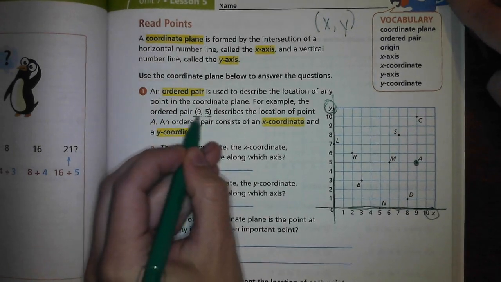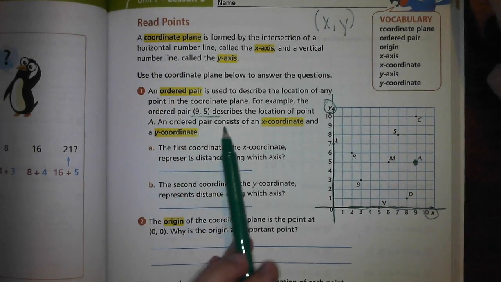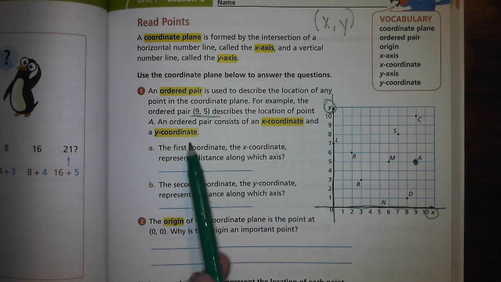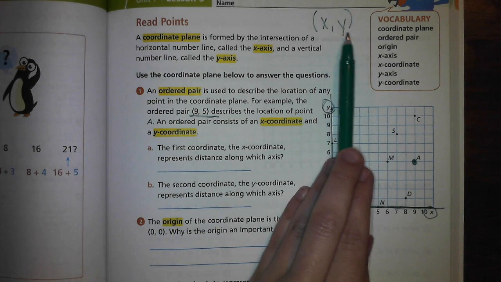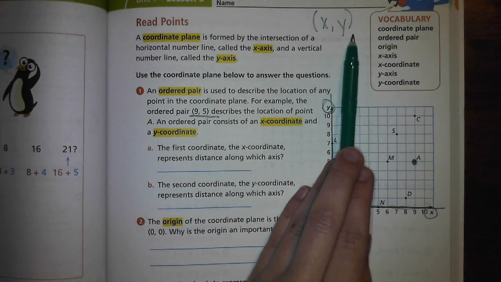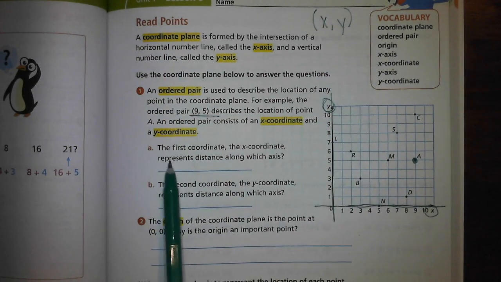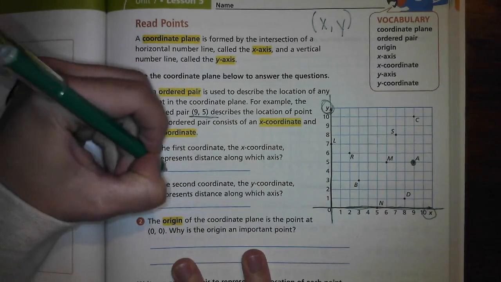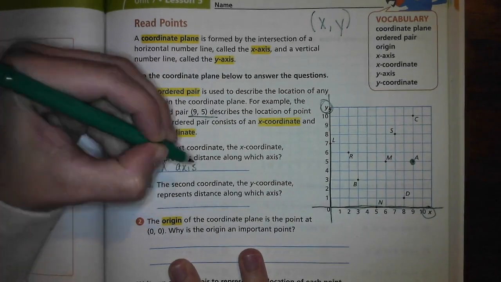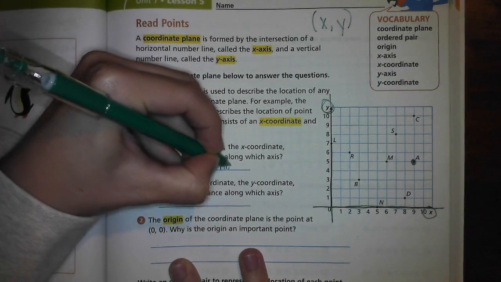That's what this means. An ordered pair consists of an x-coordinate and a y-coordinate. So this is our x-coordinate first, or over, and then our y-coordinate second, which is our up. The first coordinate, the x-coordinate, represents the distance along which axis? It is the x-axis, which is the horizontal axis.